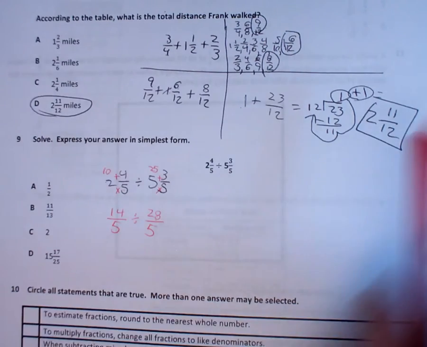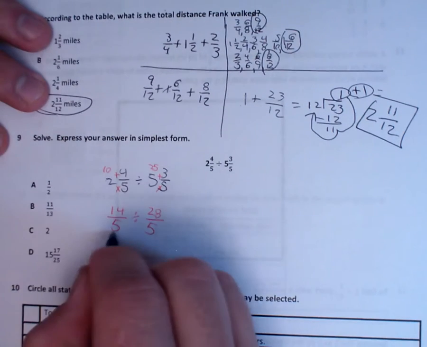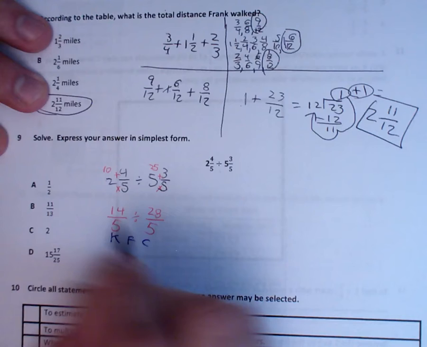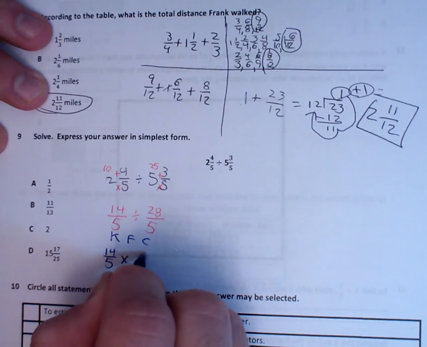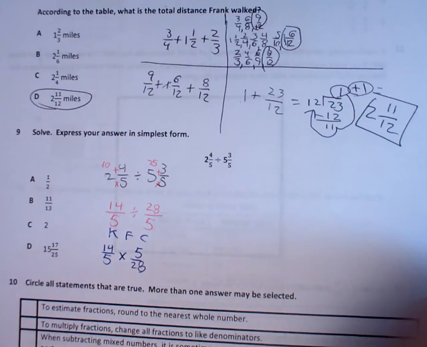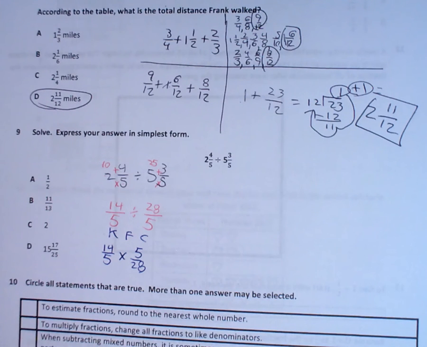Now I can flip it. KFC. 14 over 5 times 5 over 28. Now this is one of those big ugly numbers I talked about earlier when I said I would want to butterfly. This is definitely butterfly worthy.